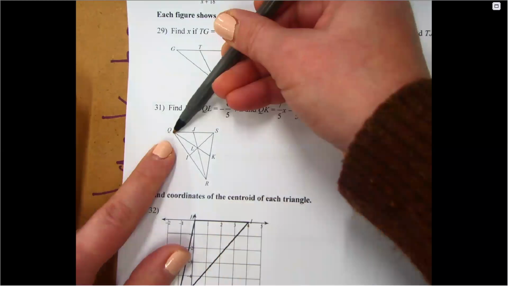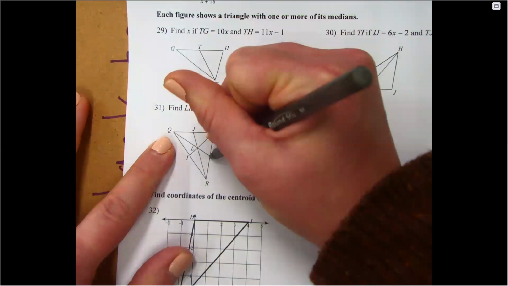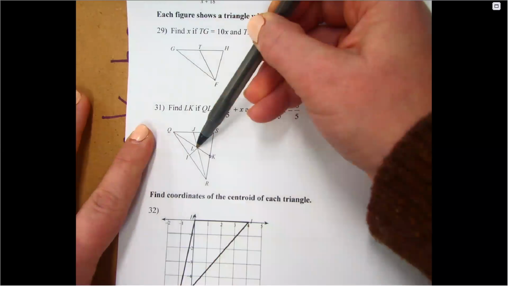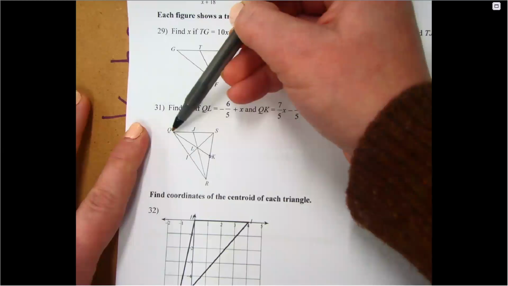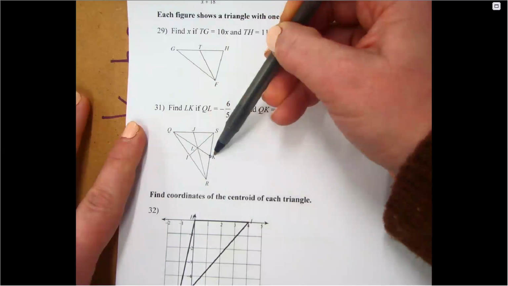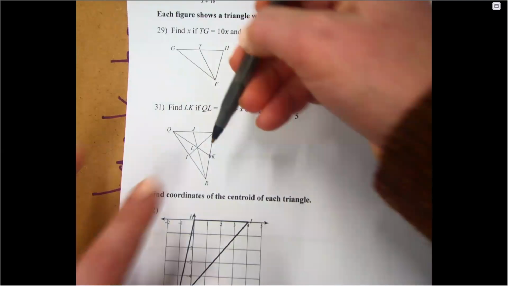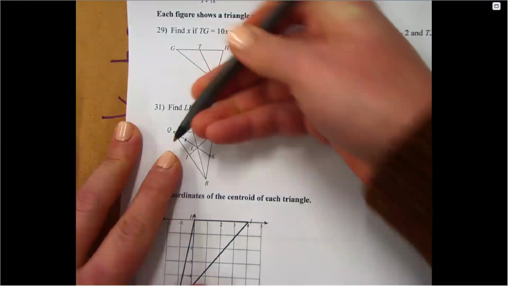The relationship is that from the vertex to the centroid, and then from the centroid to the midpoint, QL is twice as long as LK. So we can break this into 3 equal parts. Part 1, part 2, part 3.